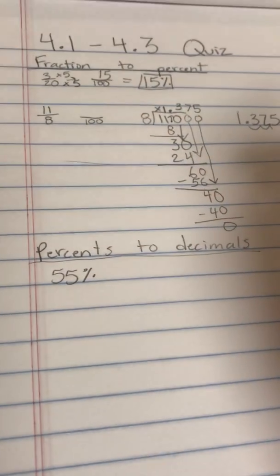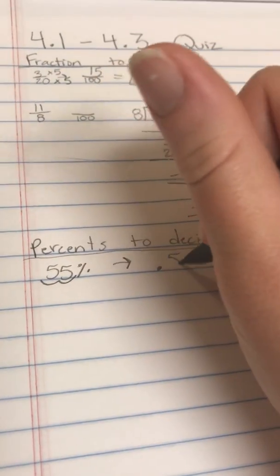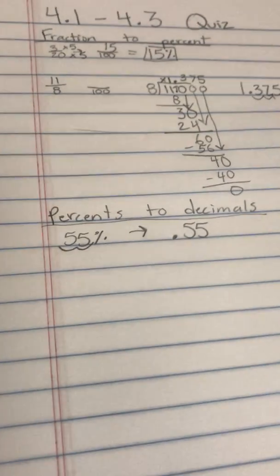Okay, so if I have the percent, if I have 55%, and I'm trying to move that to a decimal, I just take my decimal and move it 2 spots to the left. My new decimal is 55 hundredths.